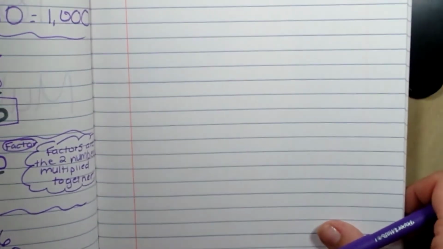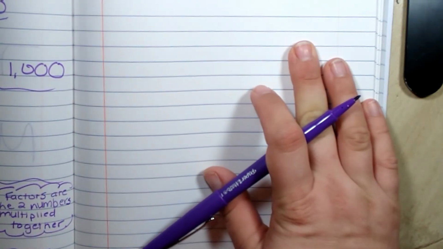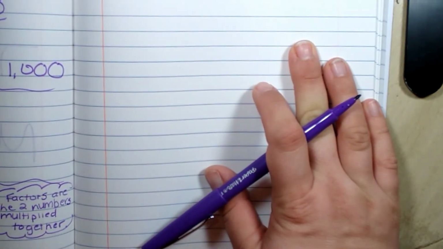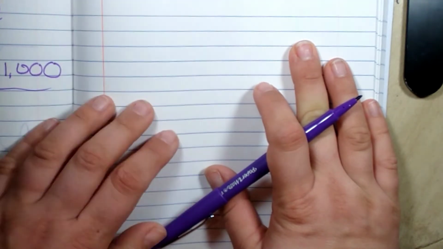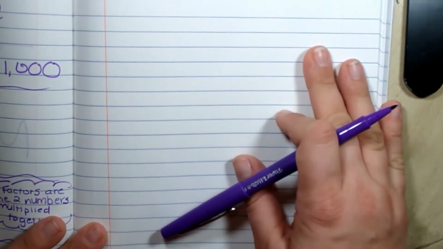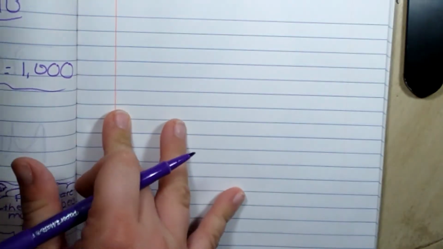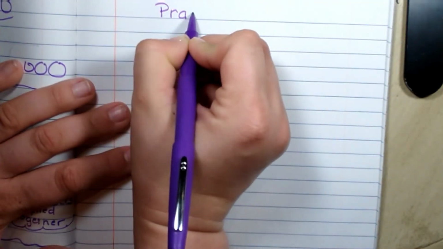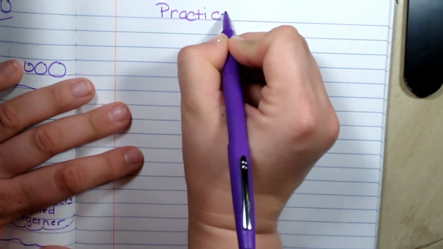Now I'm going to come over here and give you some examples. There are some examples that I'm going to give you two to finish on your own, and you're going to submit that as an assignment. And then you're going to go over to Savvas and you're going to finish the lesson 3.1 activities. So here is one of my examples. This is our practice for lesson 3.1.